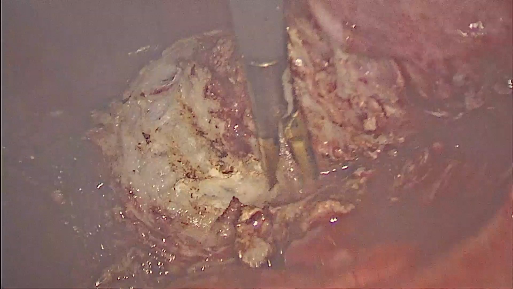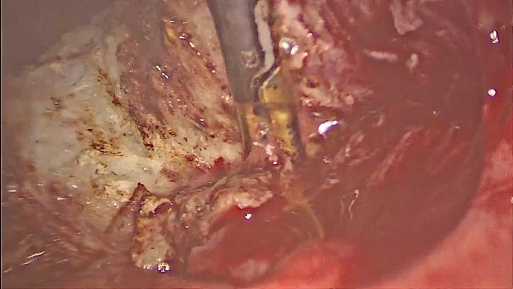Now we try to divide the left side transcervical ligament. Posteriorly also we have enough space to divide the posterior part of the vagina.